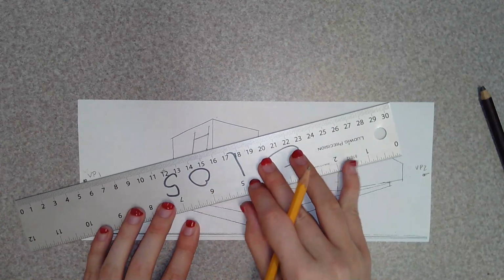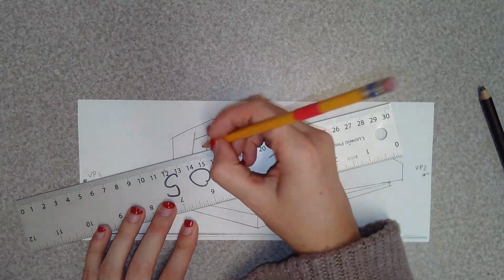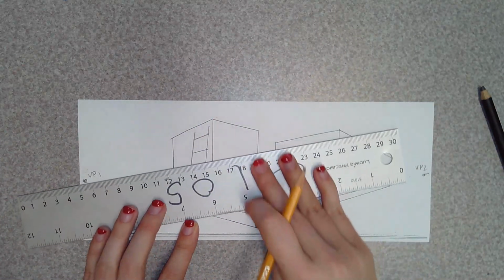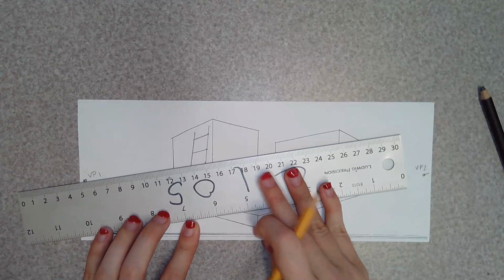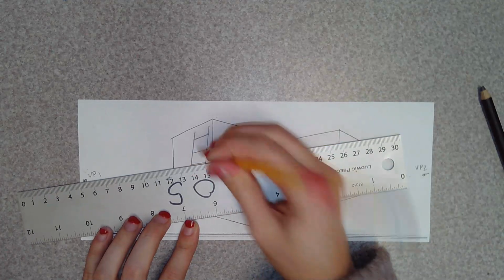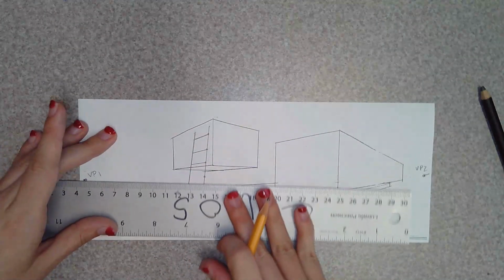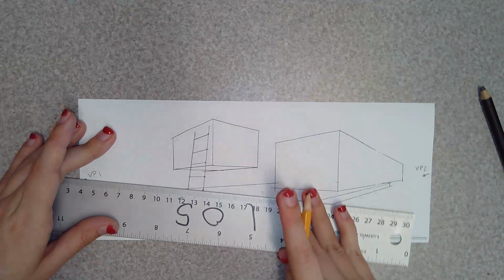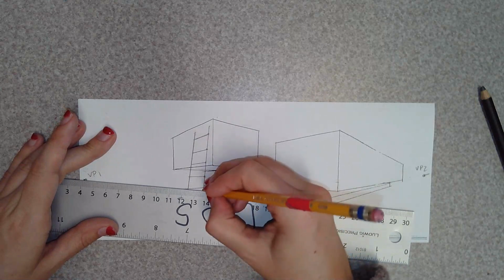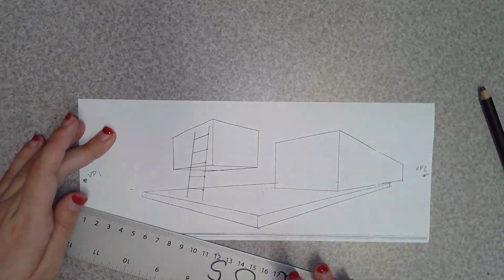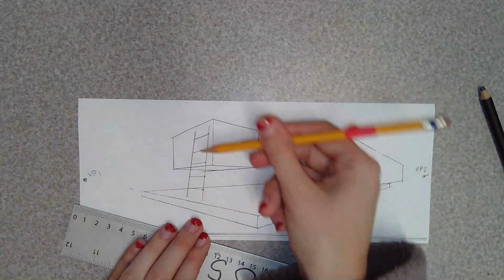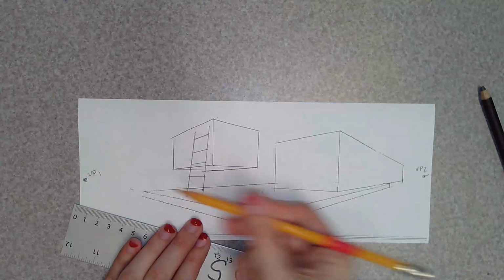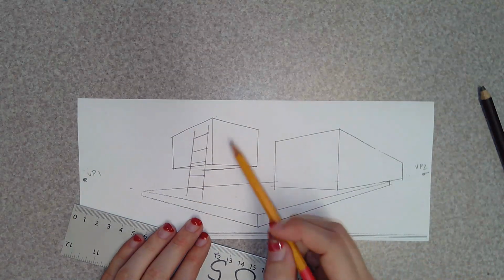And you're going to do that all the way down for however many rungs you'd put on your ladder. I'm just lining up each dot I made to vanishing point 1. That way each bar is going back into correct perspective, okay? So you can see them all start to angle towards that vanishing point.